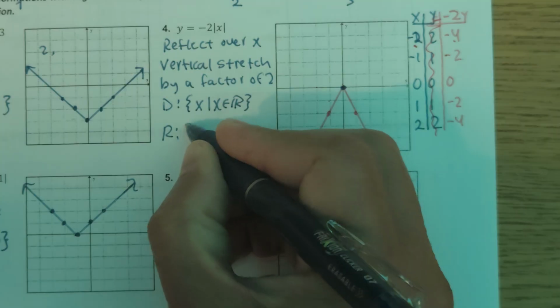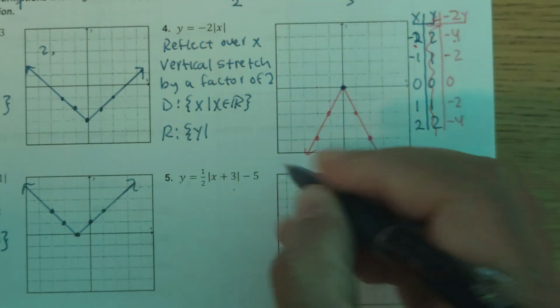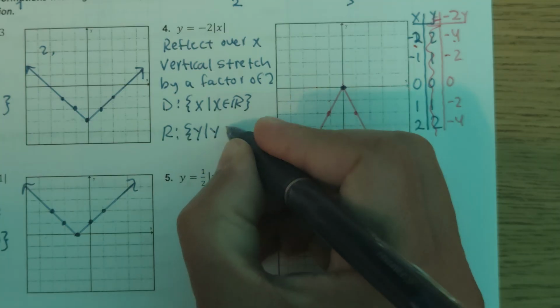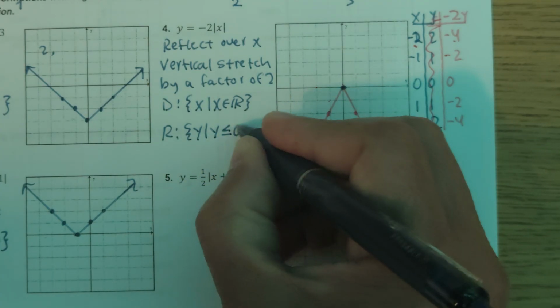And the range, however, the range is going to change because now this is going down. Instead of opening up, it opens down. So y is such that y is less than or equal to the value of y at this point, which is 0, where the vertex is located.